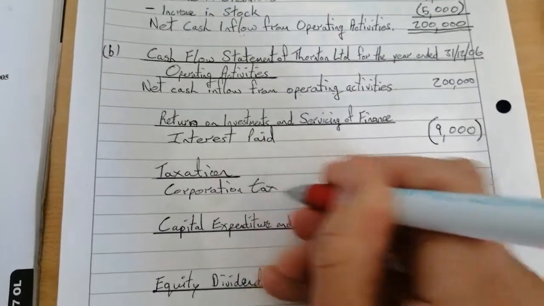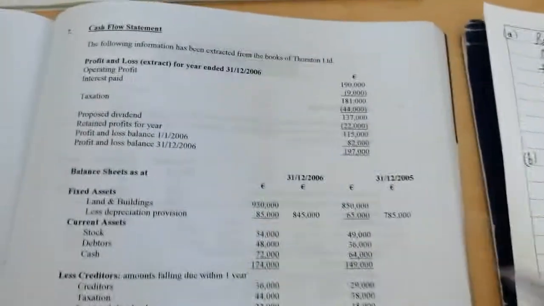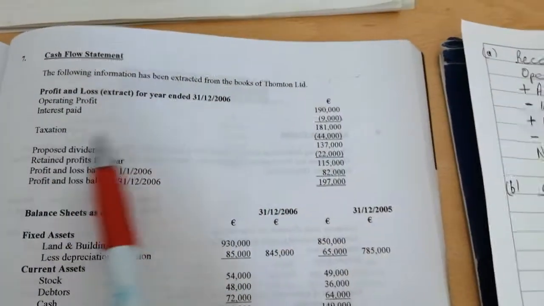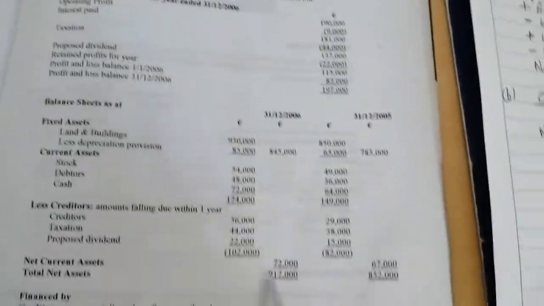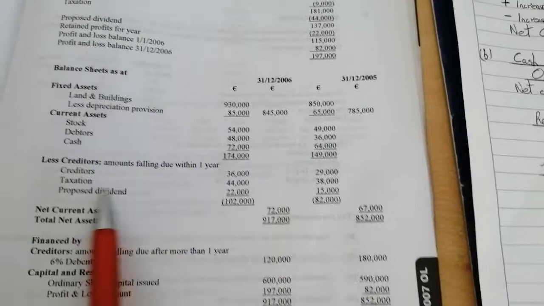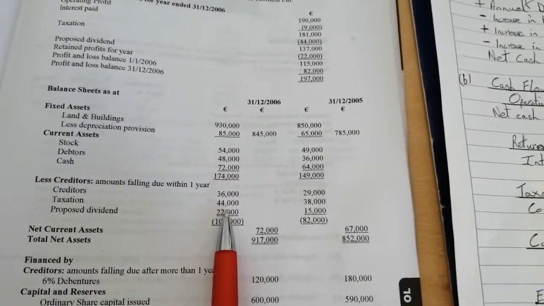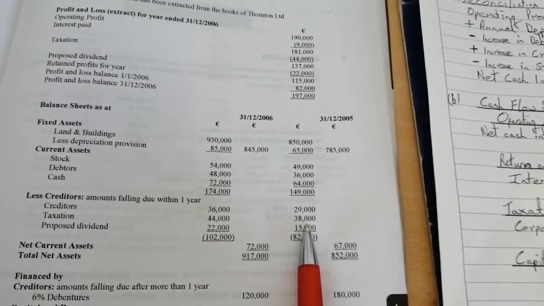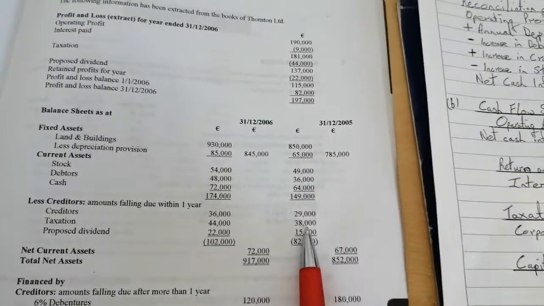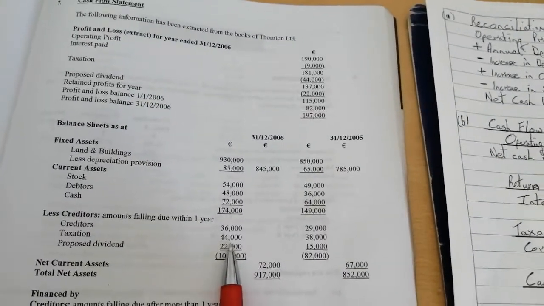Okay. Next one is taxation, and under taxation we put in tax paid or corporation tax paid. You'll get away with just tax paid as well. Okay, and again we look, the profit and loss account says that we should be paying 44,000 for this year, but here's the thing. Down here, under our current liabilities, if you like, we have amounts owing, yet to be paid, for tax. So in 2005 we had a tax bill at the very end of the year. We owed 38,000. At the end of 2006 we owed 44,000.